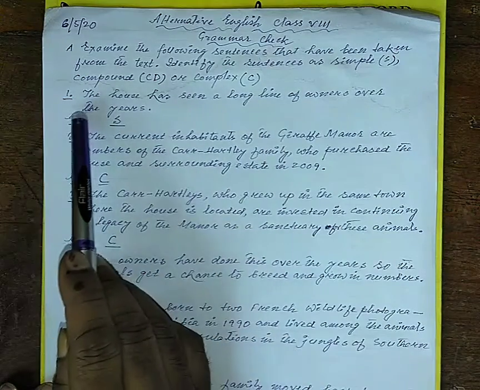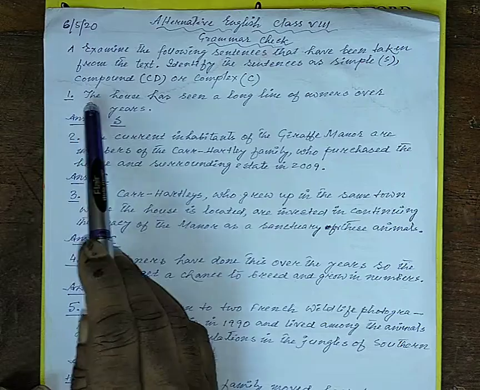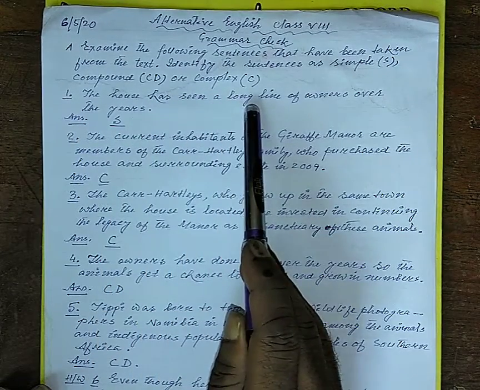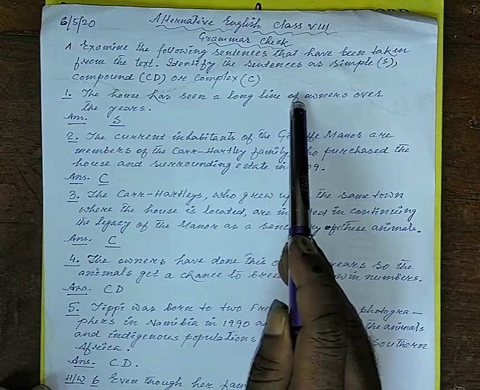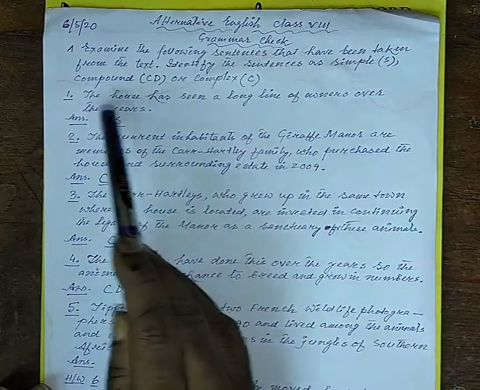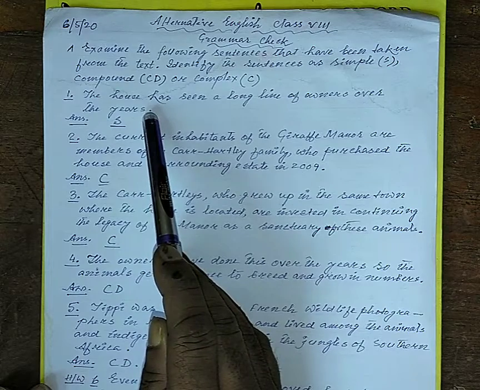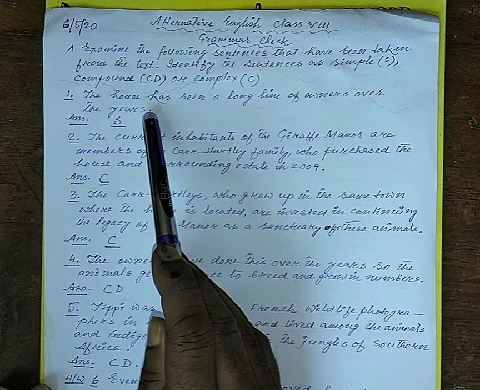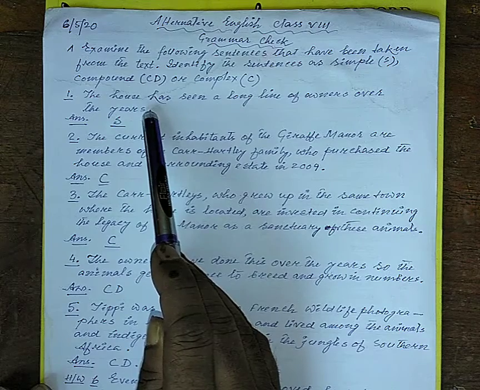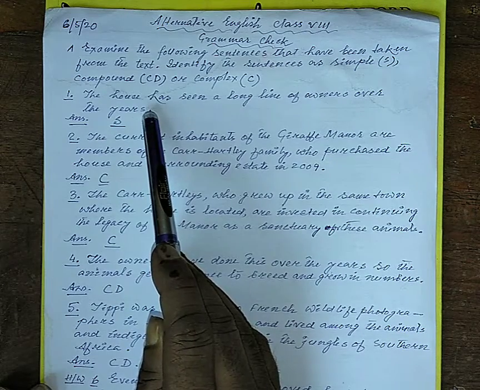Now the sentences. The house has seen a long line of owners over the years. I am reading out the sentence once again.